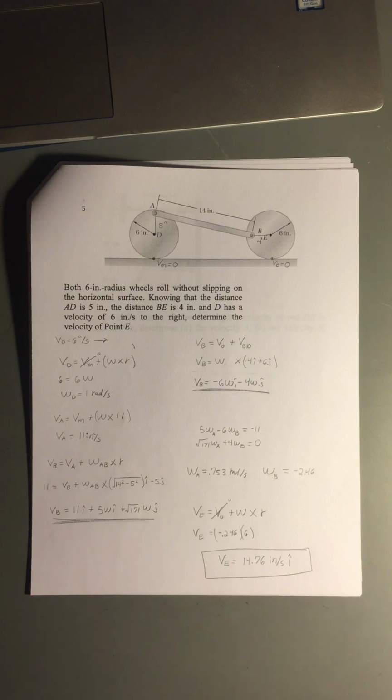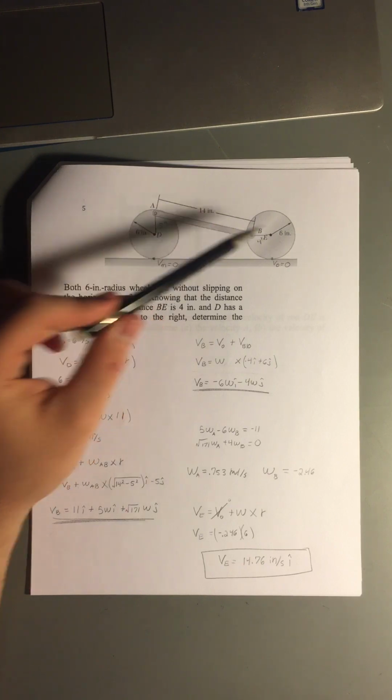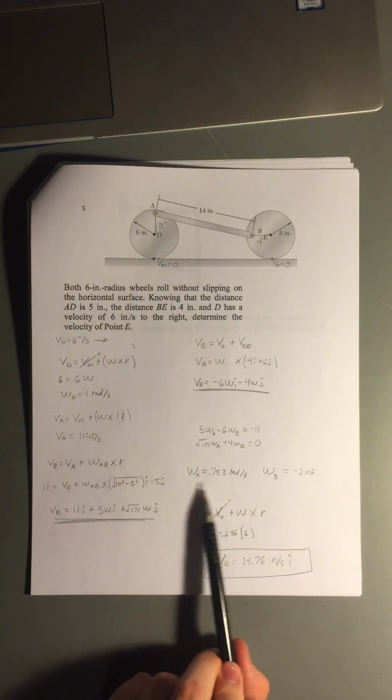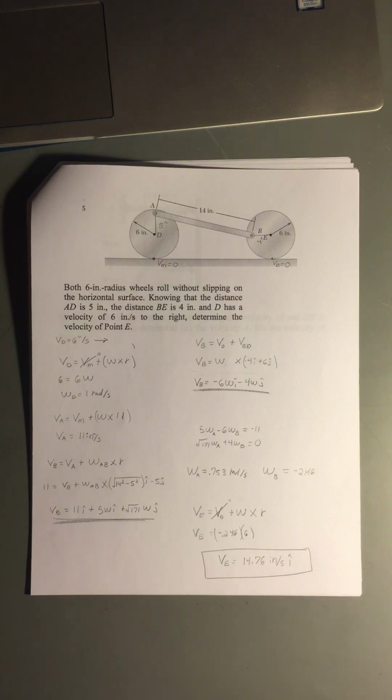The problem's almost there now, but we still have to find the velocity at point E. We know the angular velocity, but we need the velocity.